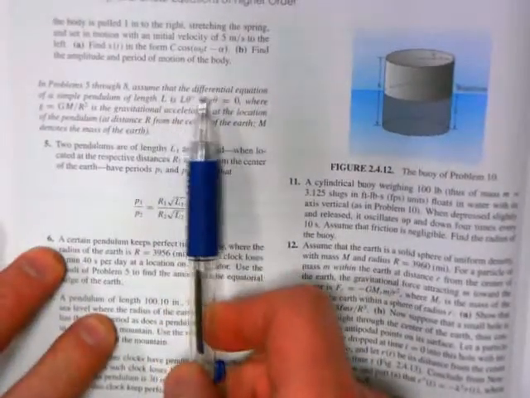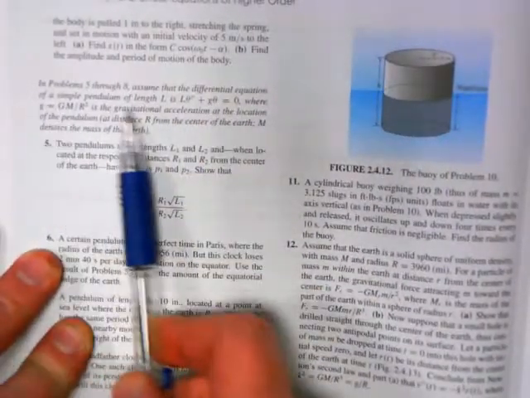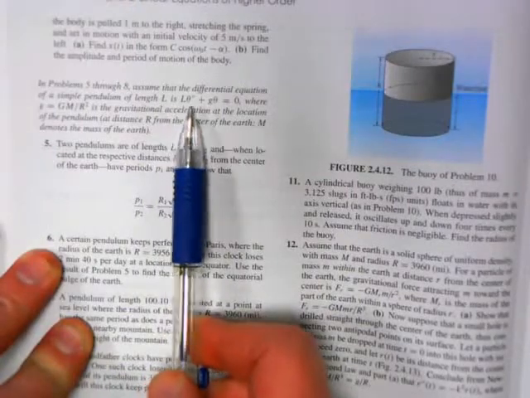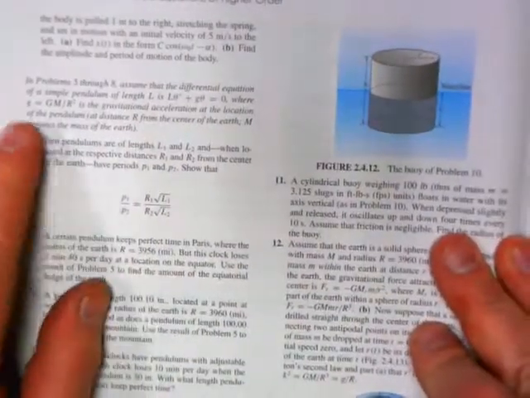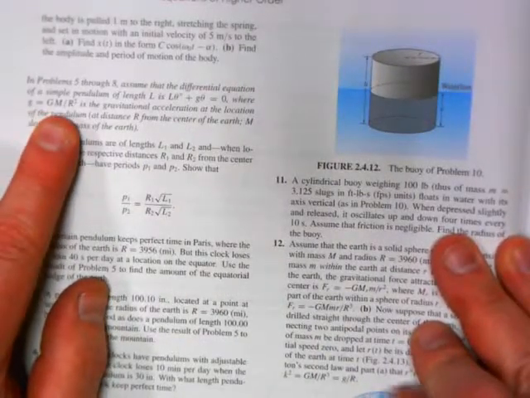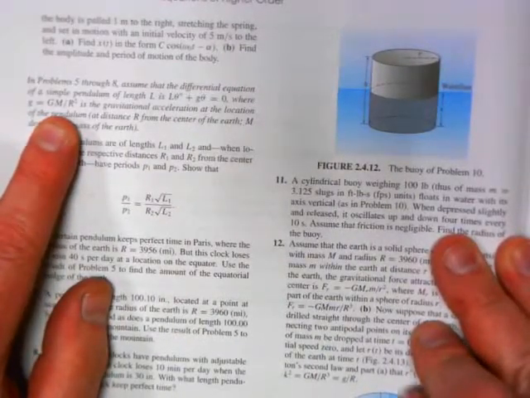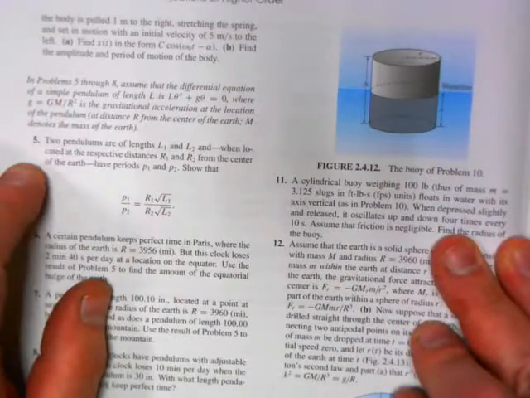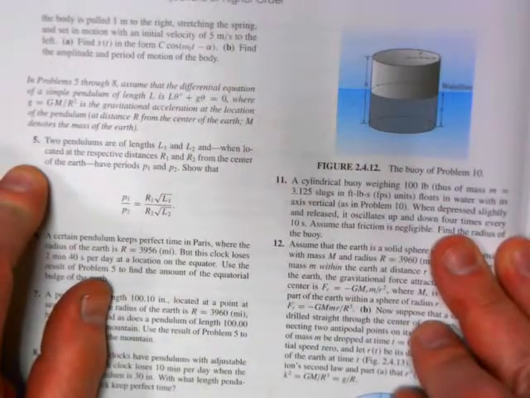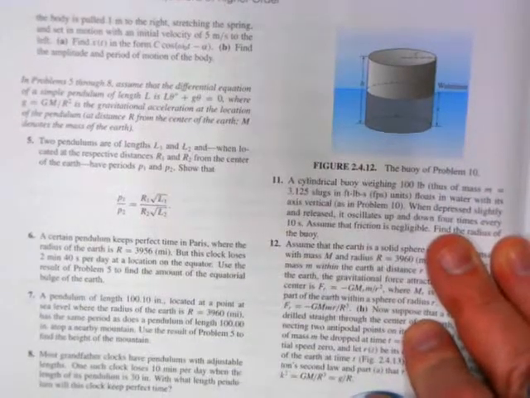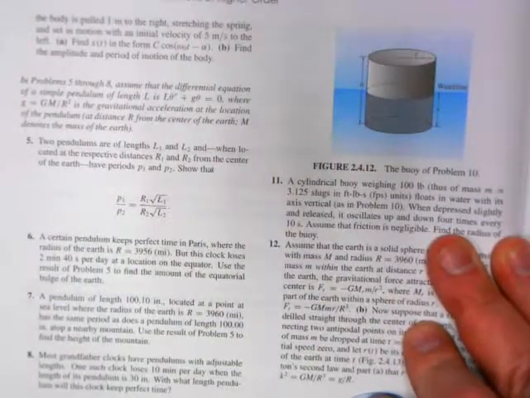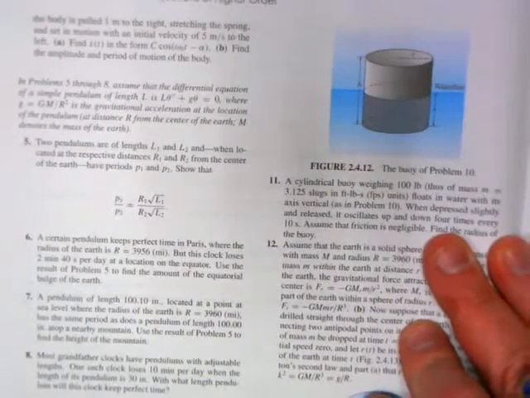assume that the differential equation of a simple pendulum of length L is L theta double prime plus G theta equals 0, where G equals Gm divided by R squared is the gravitational acceleration at the location of the pendulum at distance r from the center of the Earth, and m denotes the mass of the Earth. So what's that formula, G equals GM over R squared?